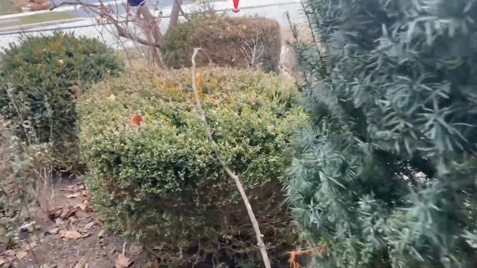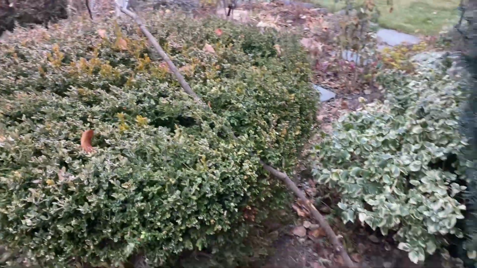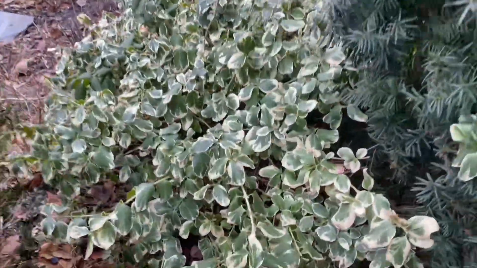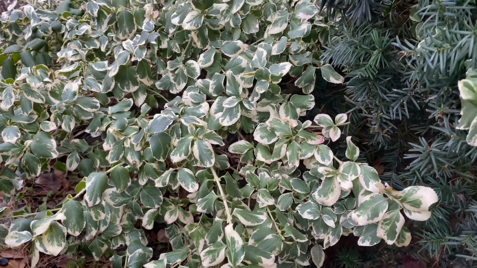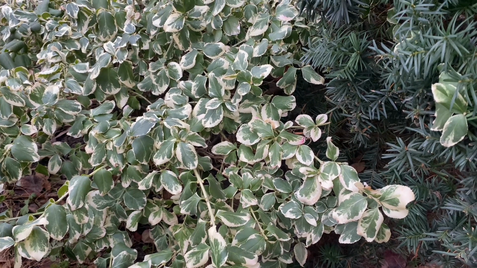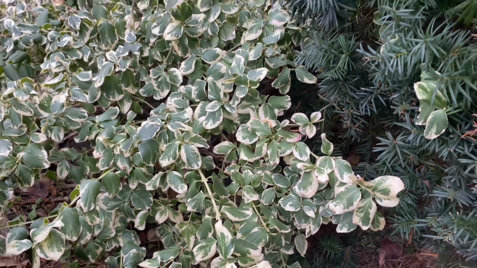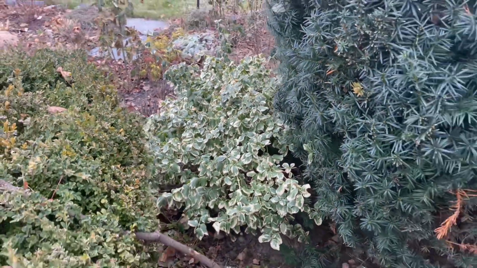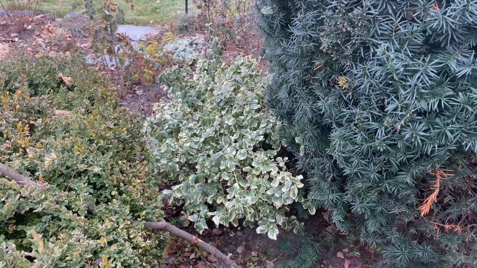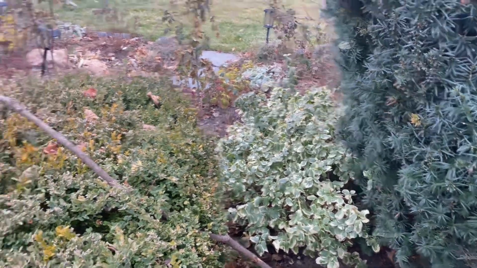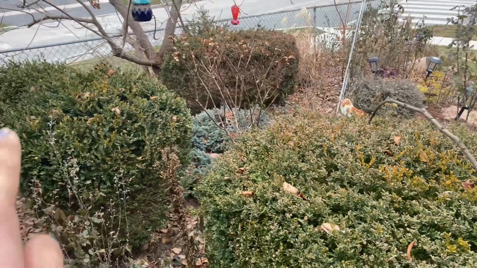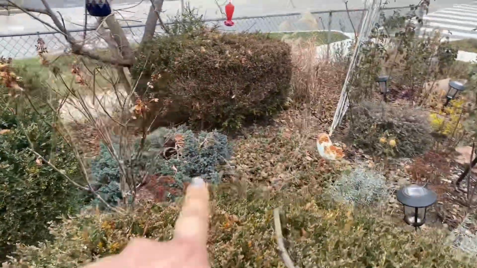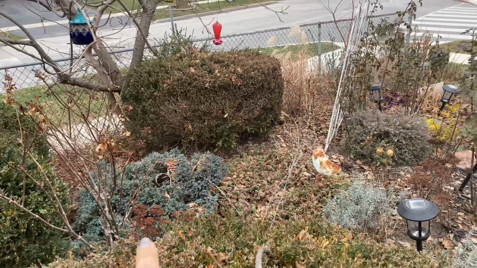I also have a boxwood here, and I also have a euonymus here as well, which has got a nice different leaf. It's got this white and green variegation, and I really like how this looks, especially at night. It really stands out and adds this brightness in this corner here. So there are also several other boxwoods here that provide that winter interest. I also have a spruce here that provides winter interest.